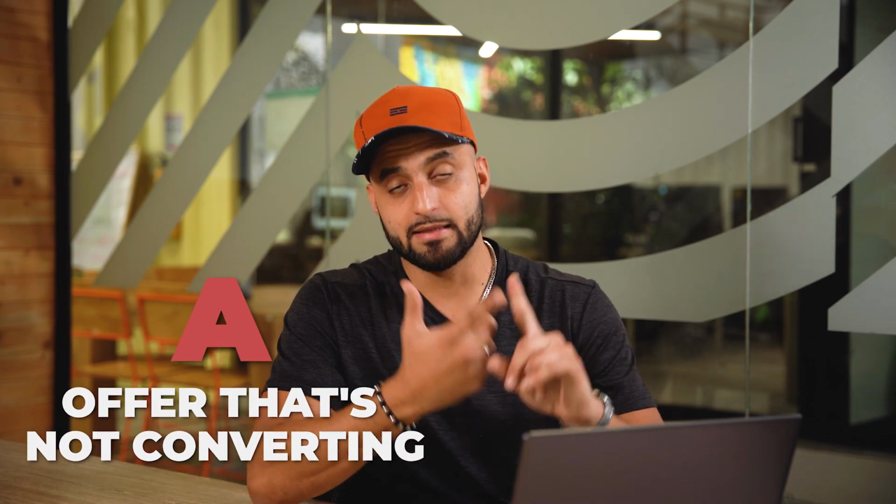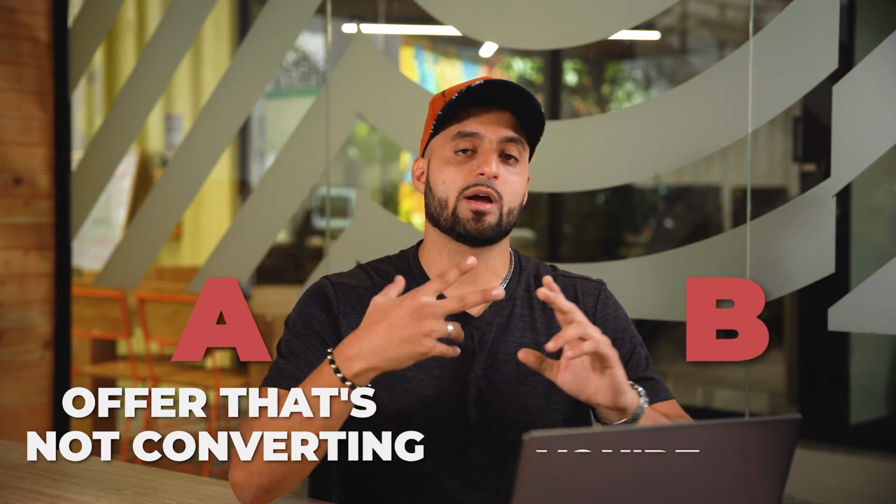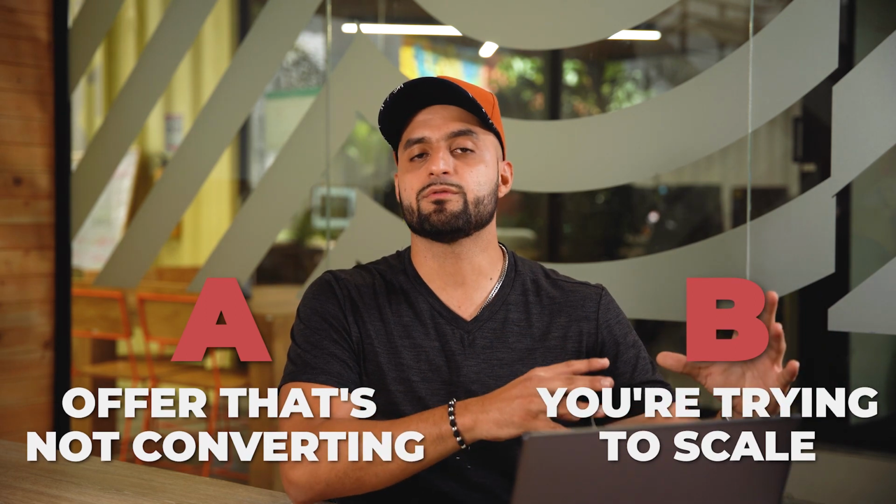But the funnel split testing is, A, you have an offer that's not converting, or B, you're trying to scale. You already have a proven funnel, but now you're doing some optimizations to make it better, and you want to compare it to the control, right? And you want to put a messaging to the test, or you change the video, the VSL, right? So you get where I'm coming from. There are different ways that you can funnel test.